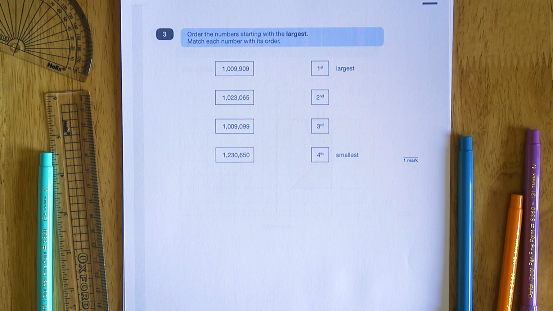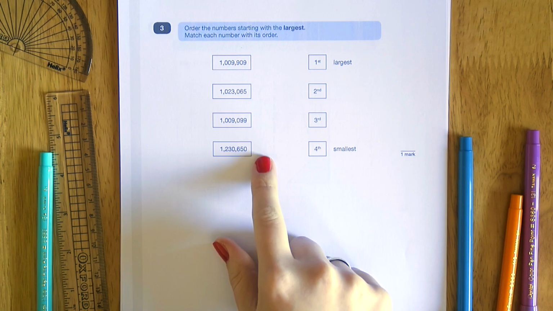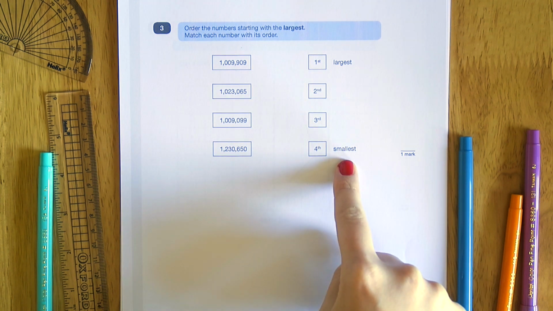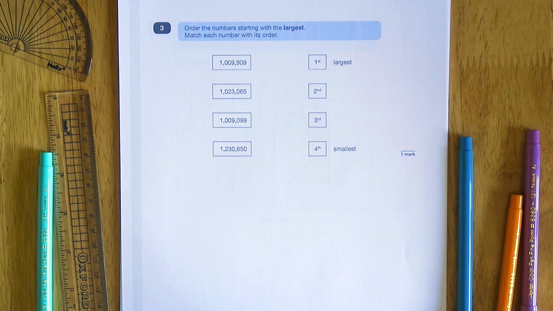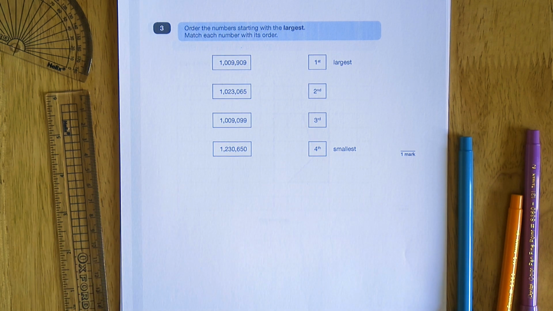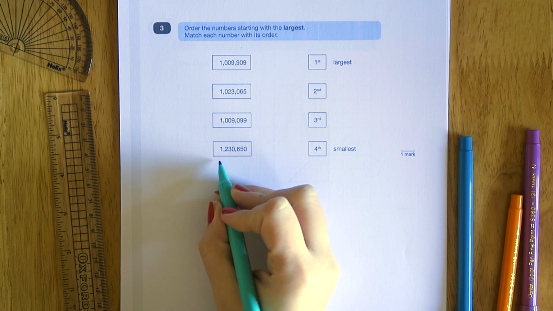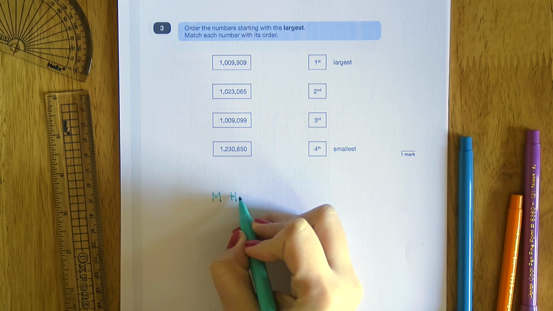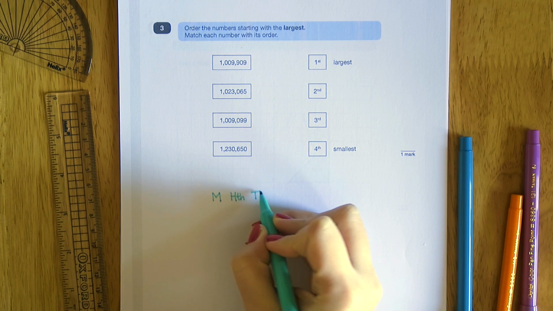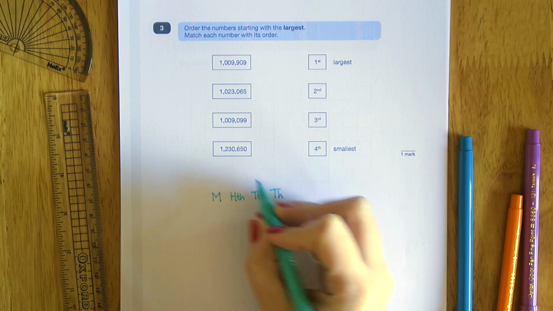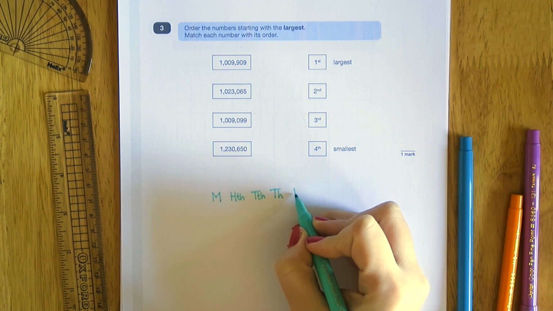Question 3. Order the numbers starting with the largest. Match each number with its order. So we've got 4 numbers here, all with 7 digits, so they're all into the millions. And then we've got the order from largest to smallest, and we've got to match them up correctly. So once again, we're going to be thinking about place value. And because they are 7-digit numbers, our column furthest to the left is the millions column. Then we've got the 100,000s. Then we've got the 10,000s. Then the thousands column. Then hundreds, tens and ones.